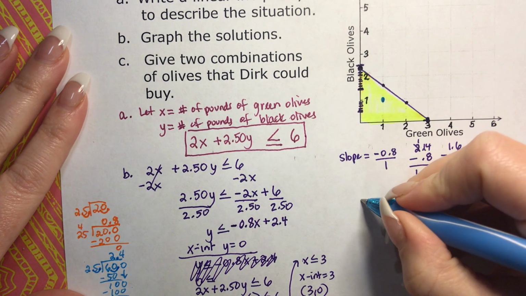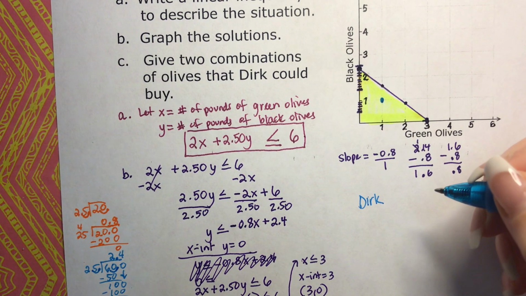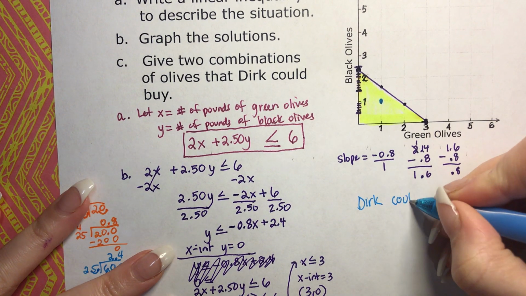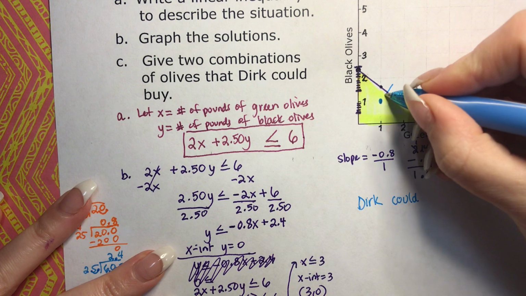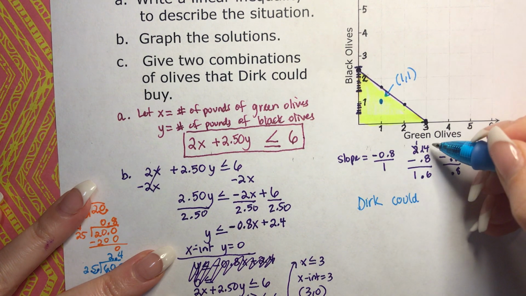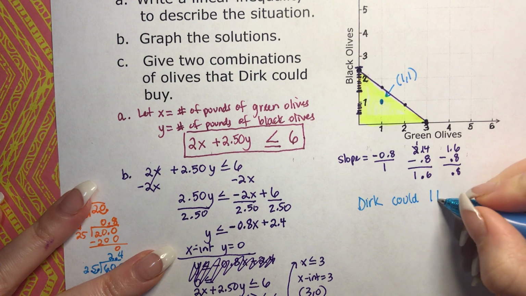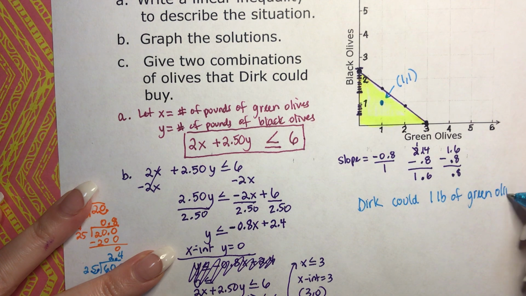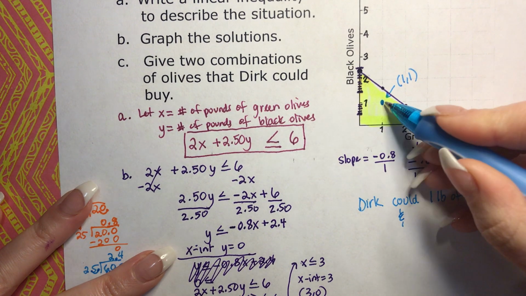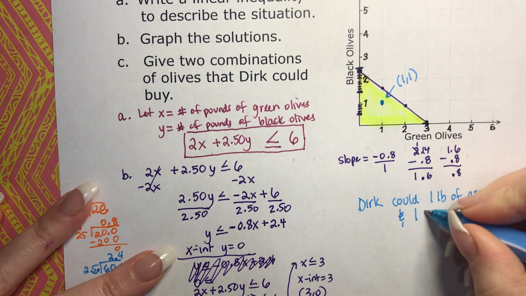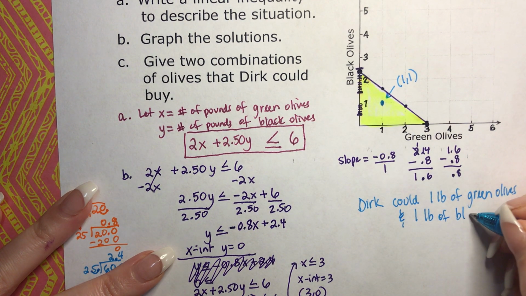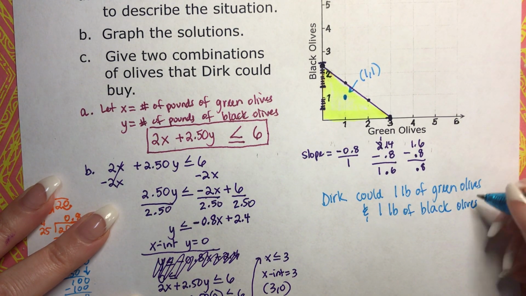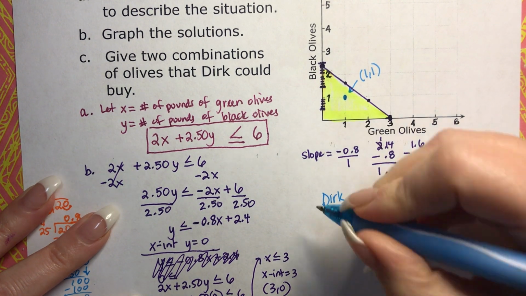So that means that Dirk could buy, that solution is 1, 1. 1 pound of green olives, and the y is 1 pound of black olives. So that's one option, okay? So this is the first option.